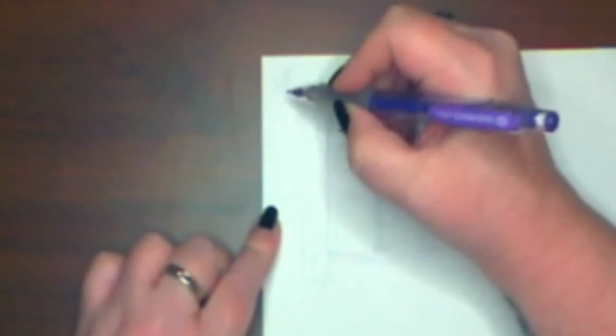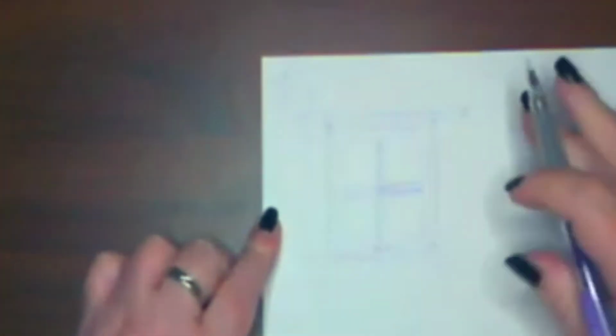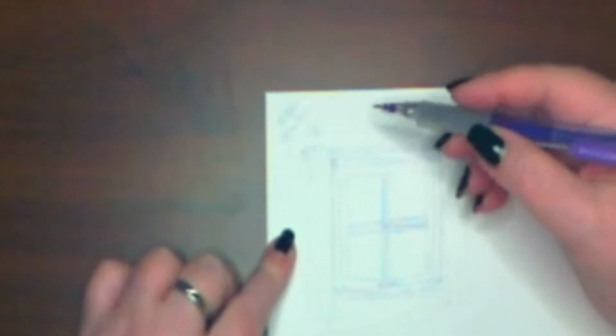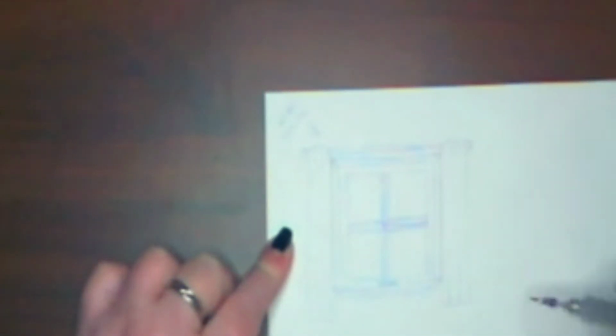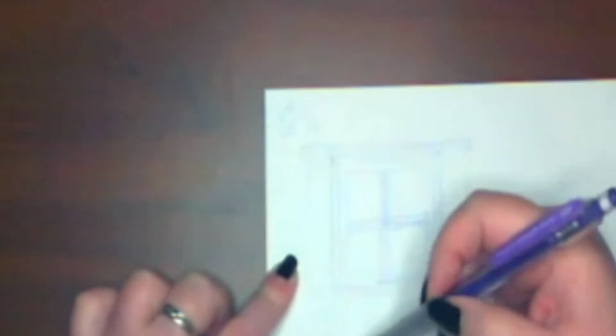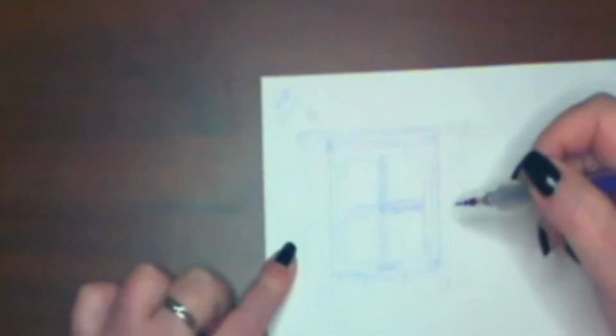Well, let's say our light source is over here. And coming from this direction. Okay? And we're indoors. So here's like your floorboard. Below the window. This is the wall, and this is beginning your floor. So your light source is coming from this direction.